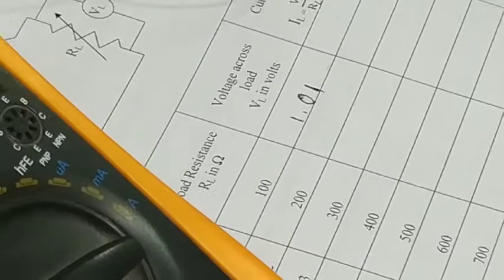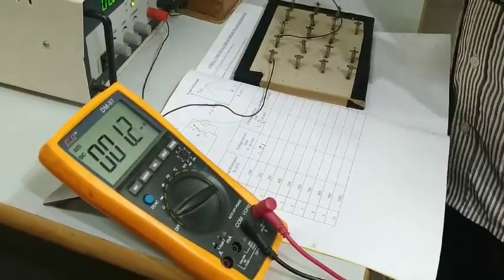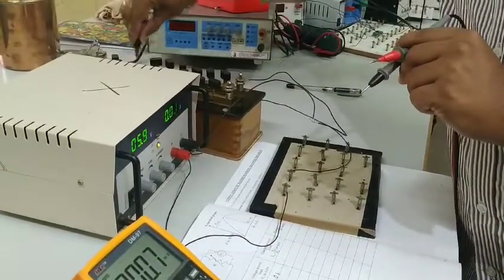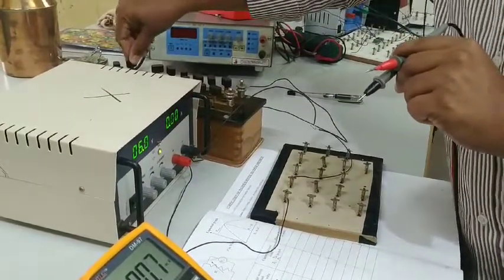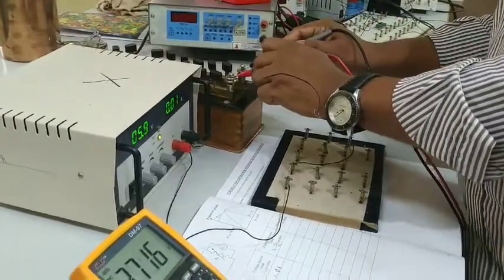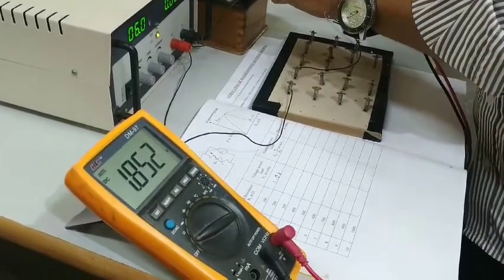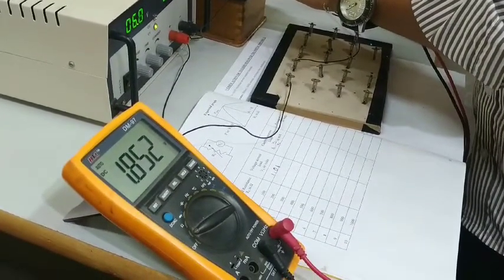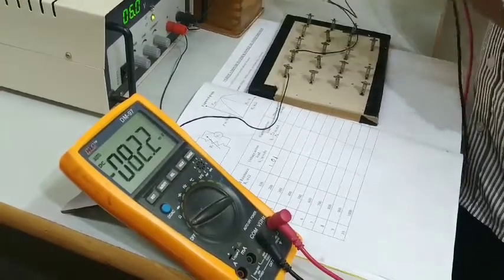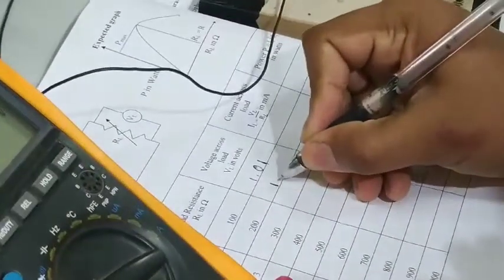For the second trial, I am varying the resistance of the load. The load resistance is now kept at 200 ohm. I am unplugging the 200 ohm resistance. For this 200 ohm, I am measuring the voltage across the load resistance. Now I am getting the voltage as 1.85. So 1.85 is the DC voltage across the load resistance for the load resistance value 200 ohm.